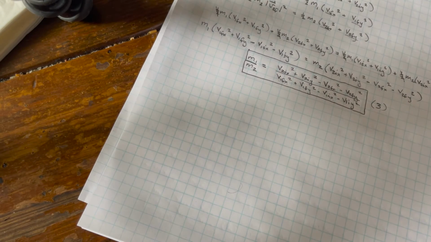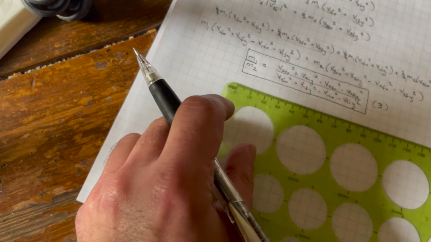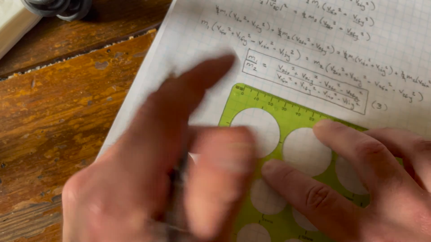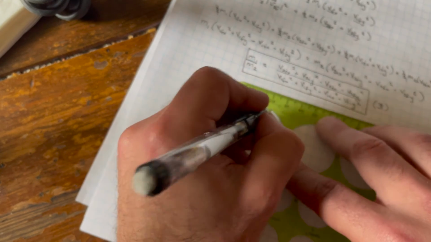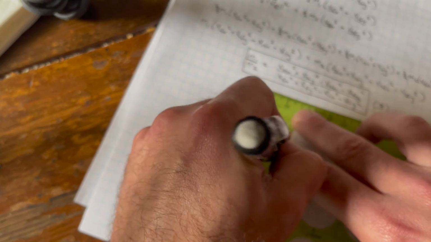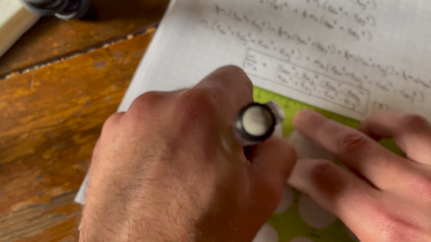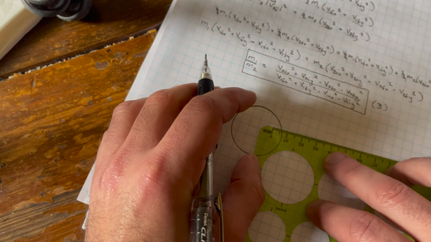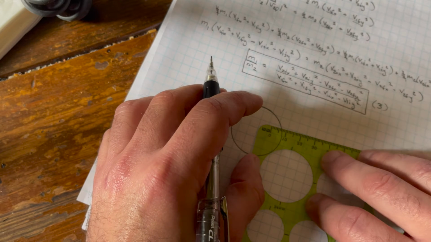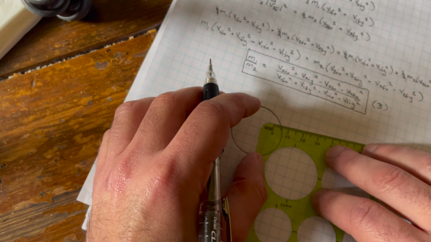All right. So first of all, let's take a look at what happens when 2 circles collide. So I'm going to draw this out. So some random orientation.